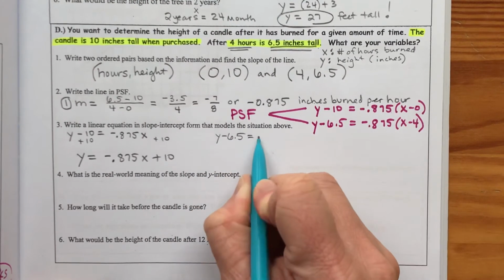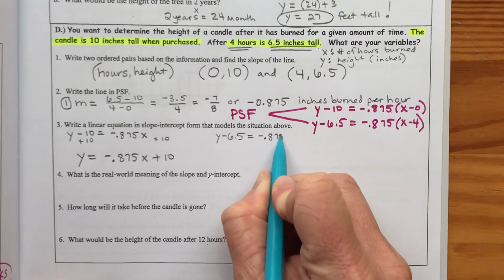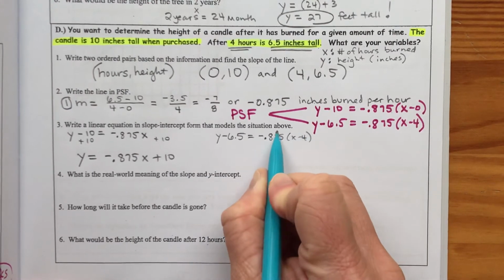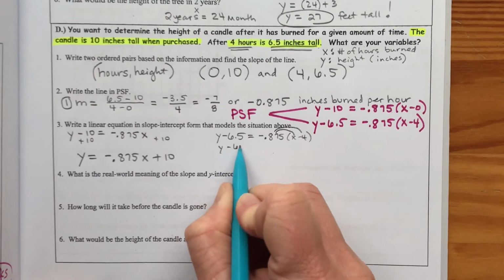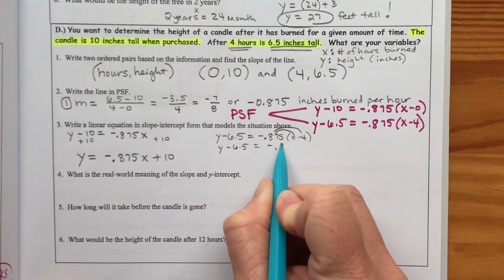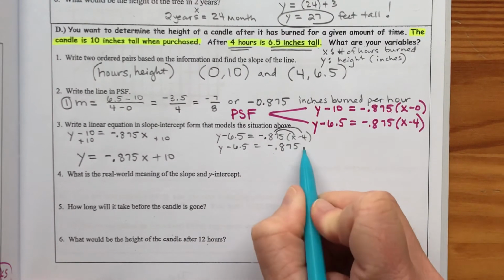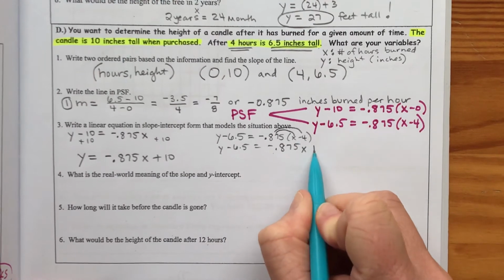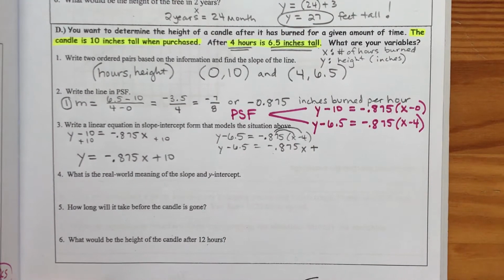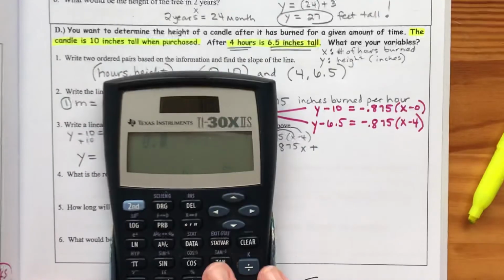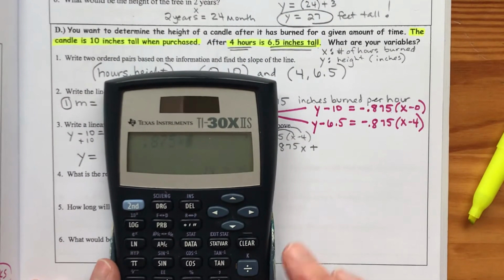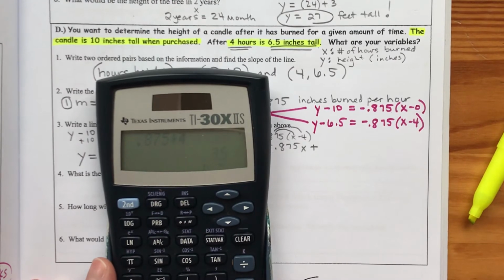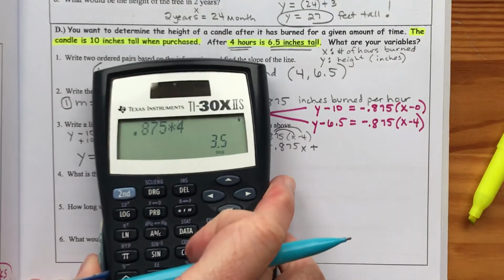But if I use the other one, watch, we'll get the same thing. Let me just copy this function down. Multiply your 0.875 times x and 4. Now a negative times a negative is going to make a positive, and then on my calculator, 0.875 times 4, it's going to be positive, I already know, 3.5.